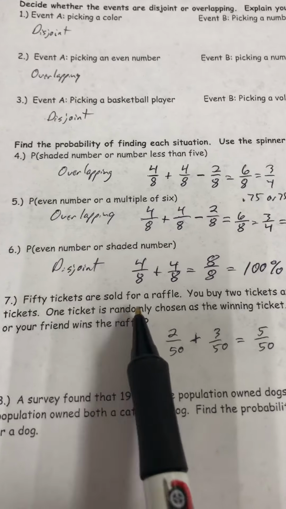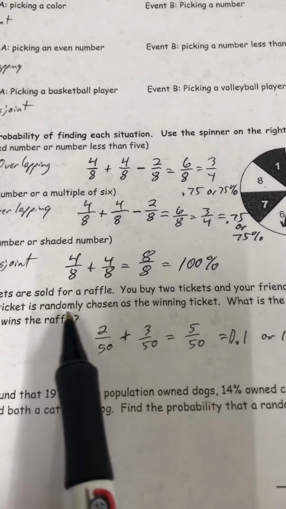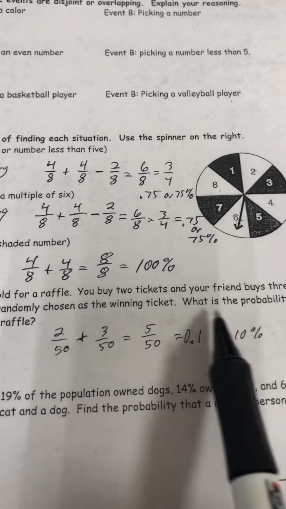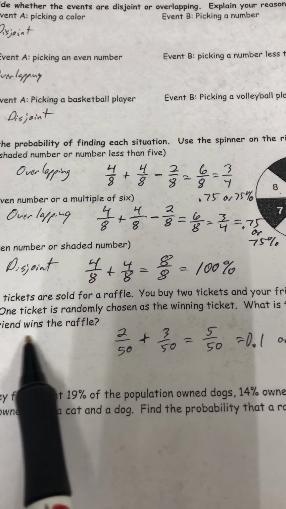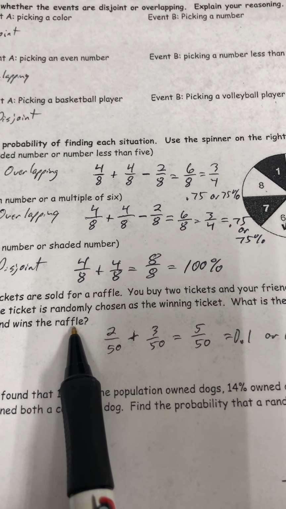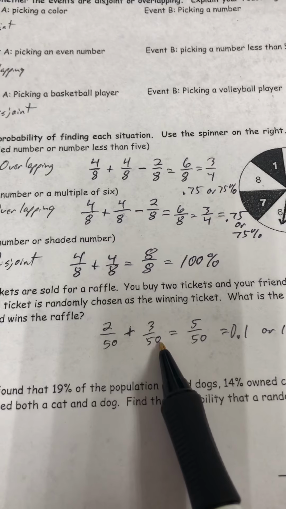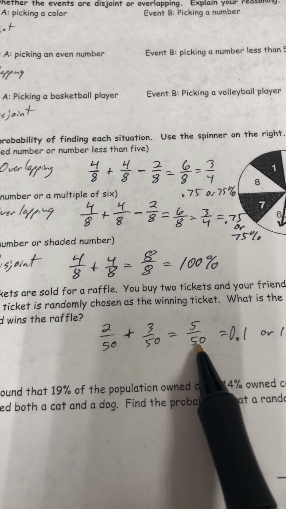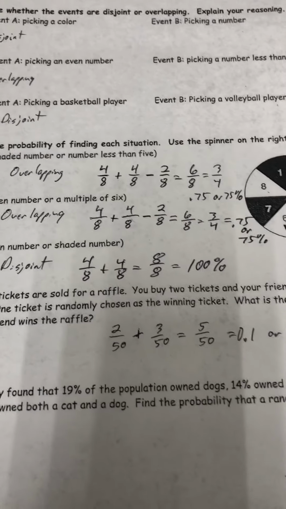50 tickets are sold for a raffle. You buy 2 tickets and your friend buys 3 tickets. 1 ticket is randomly chosen as the winning ticket. What is the probability that you or your friend wins the raffle? Okay, so that's that 2 out of 50 plus the 3 out of 50 is going to equal the 5 out of 50 or 0.1 or the 10%.